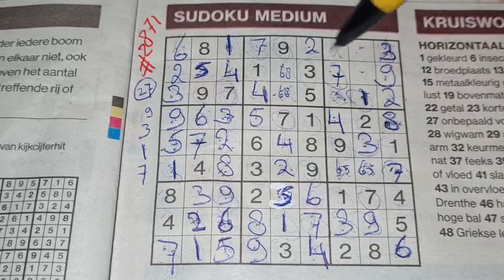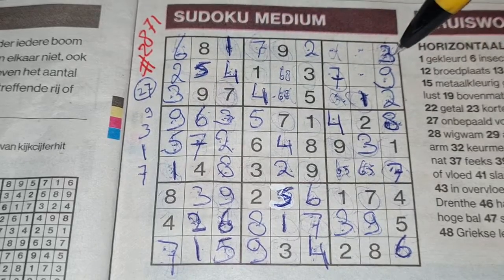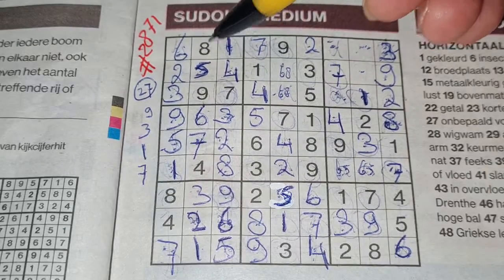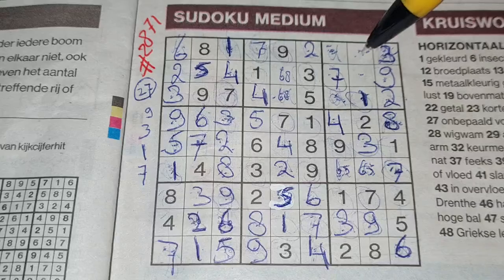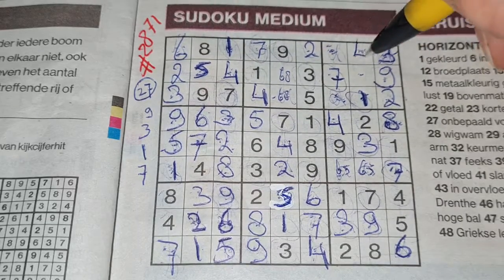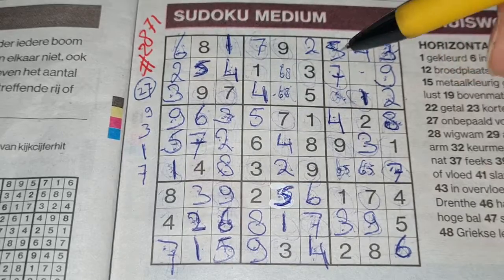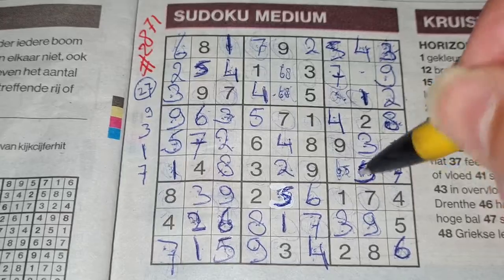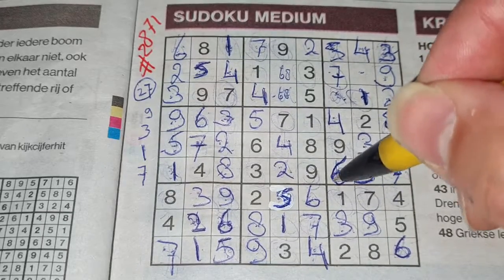2 numbers left in the first row. 1, 2, 3. The 4 is missing, and the 8 is missing. 4 and 8. No. We have an 8 there. 4 and the 5. We see here 4, no 4 there. 4 should be here, and the 5 goes there. Now we have a 5 here, so this box can't be 5 anymore. That box should be a 5, and this box should be a 6.